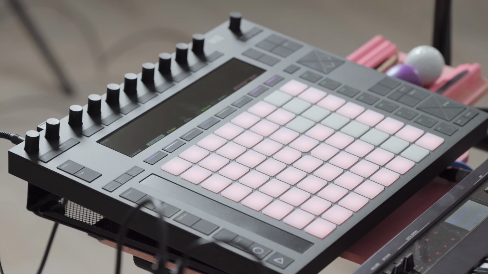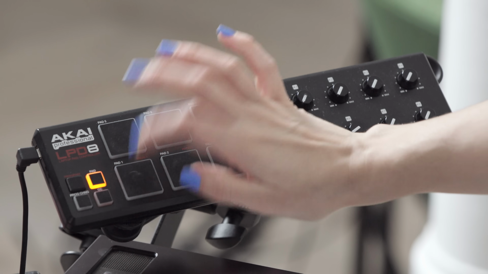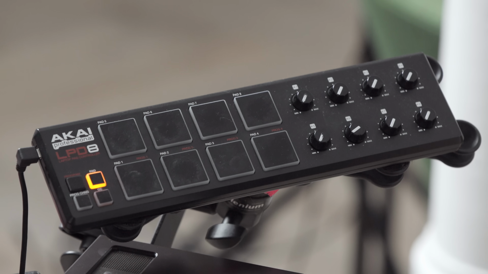So now we've had a quick look at my Live template. Let's have a little look at the gear that I need for this type of performance. I've got my Push 2 here, which is for recording and re-triggering my loops. Second is my Akai LPD8, which I use to control all my effects and play my kick drum.